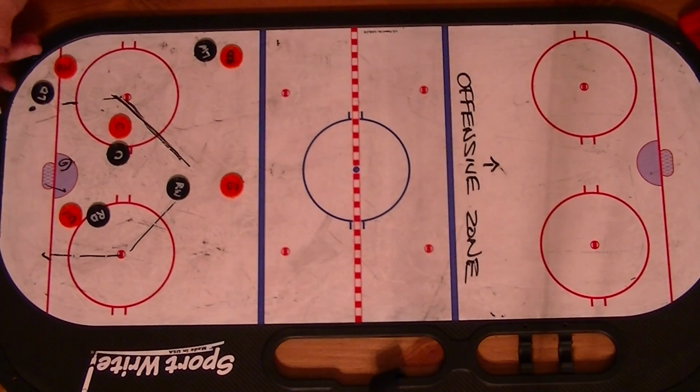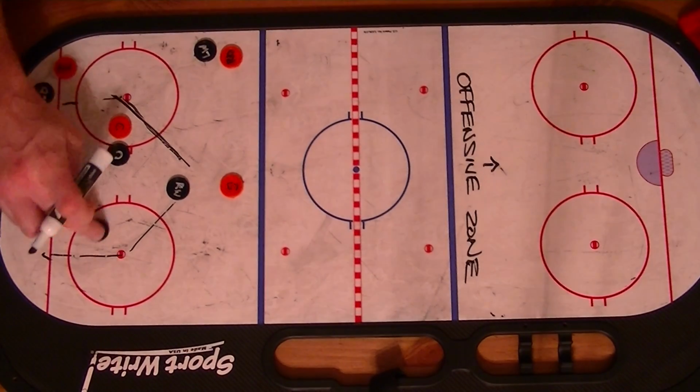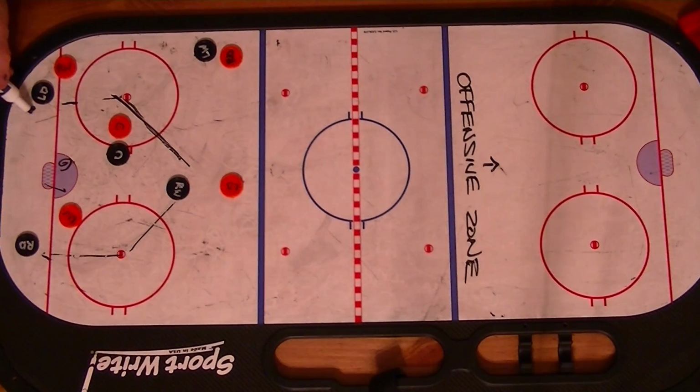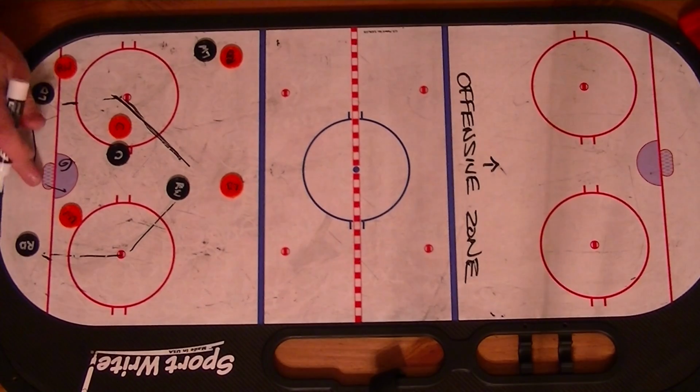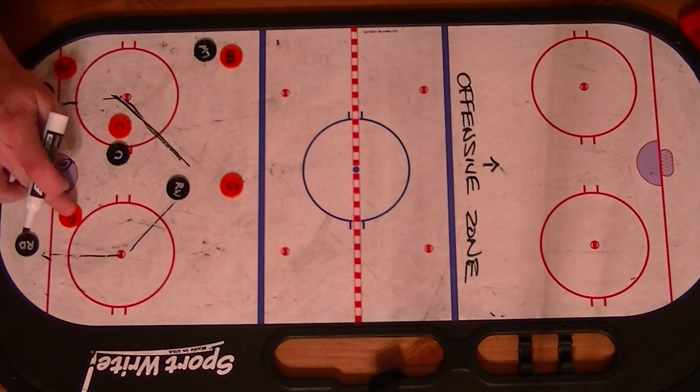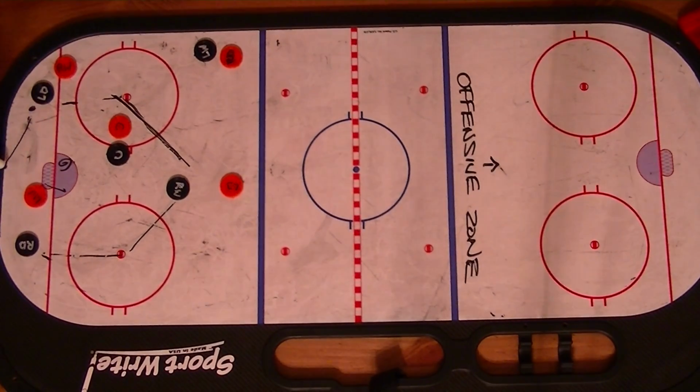We get possession of the puck down here. This right defender can release below the net. You can make a straight pass. You can also make, let's say that this wing comes down here, you can make a bank pass off the boards and over to the defenseman. Okay?